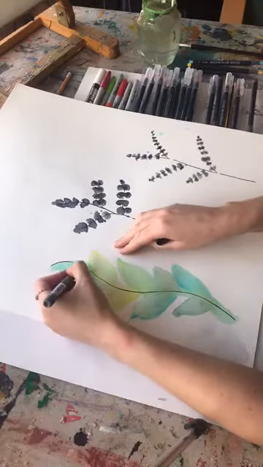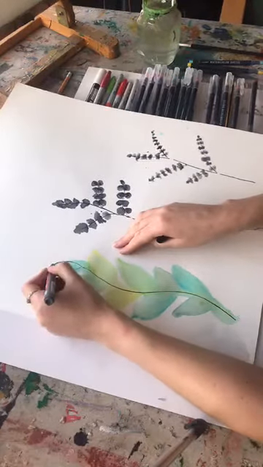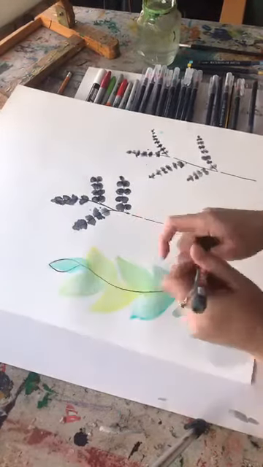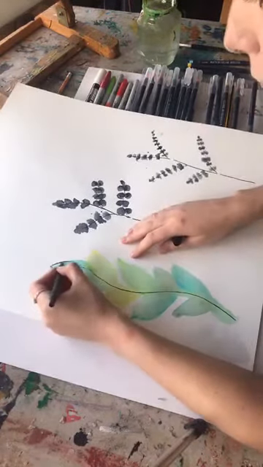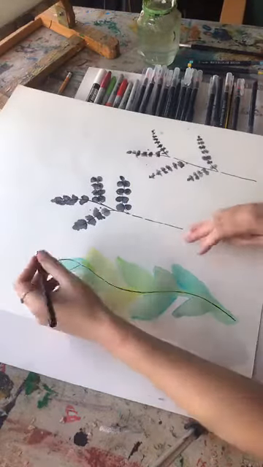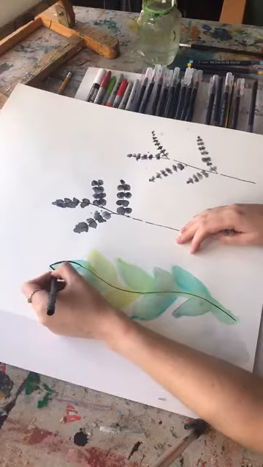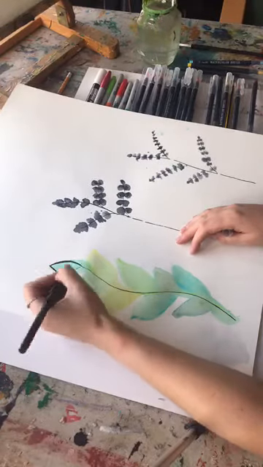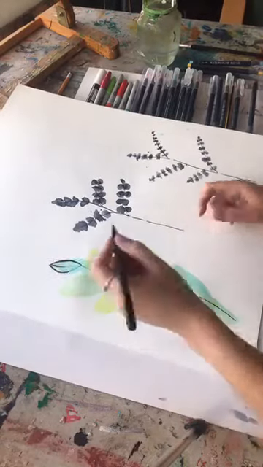You don't have to be too artistic with this, just a basic kind of oval leaf shape. And then a line down the middle.